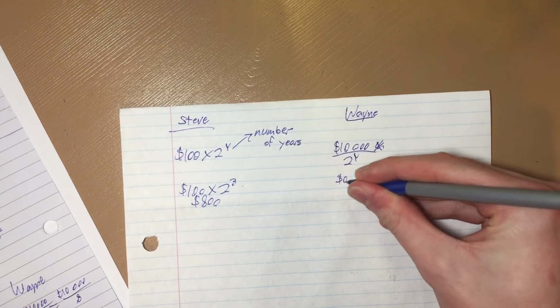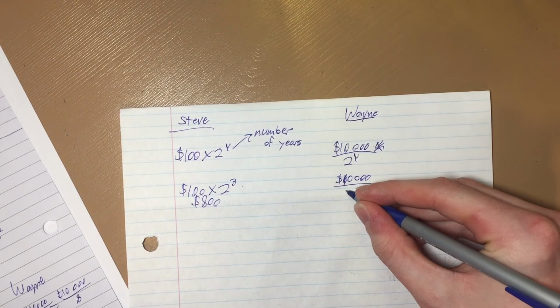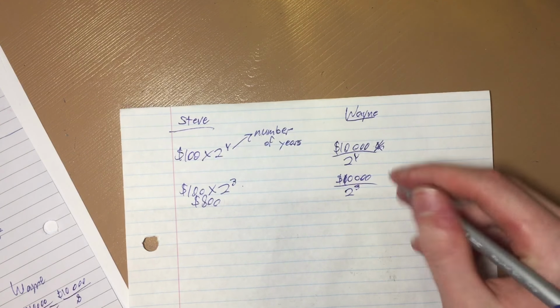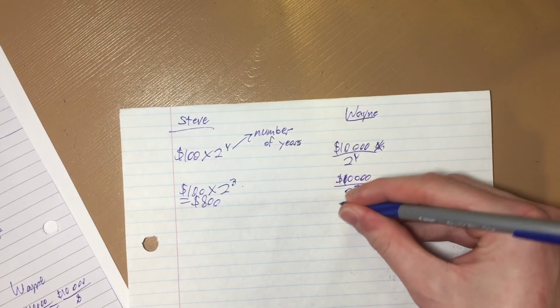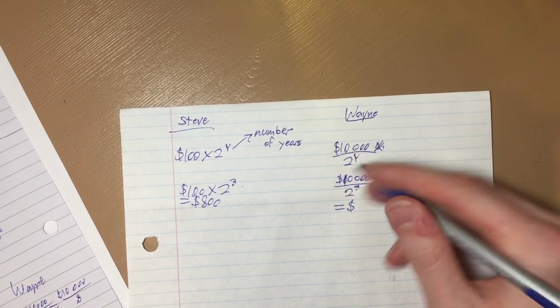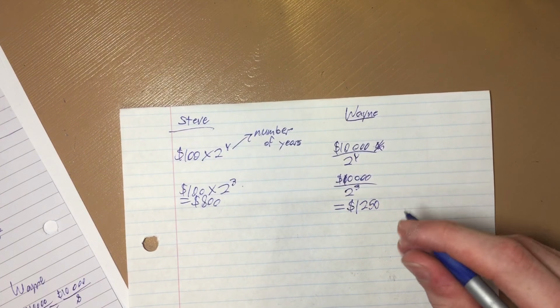Wayne will have 10,000 divided by 2 to the 3, which is 10,000 divided by 8, which is 1,250.